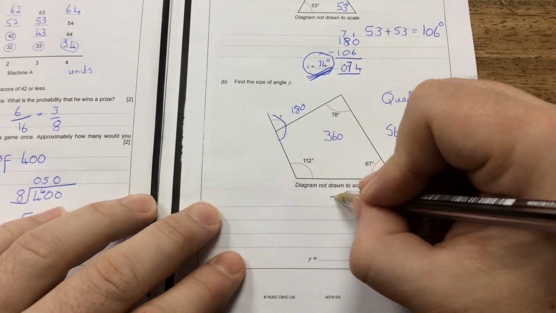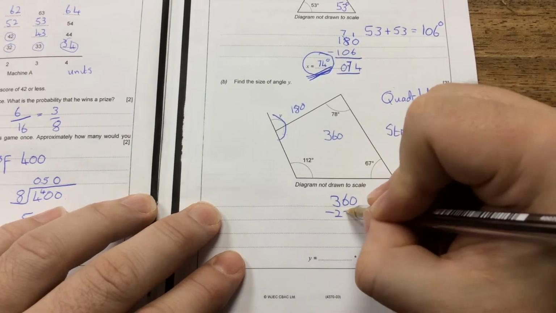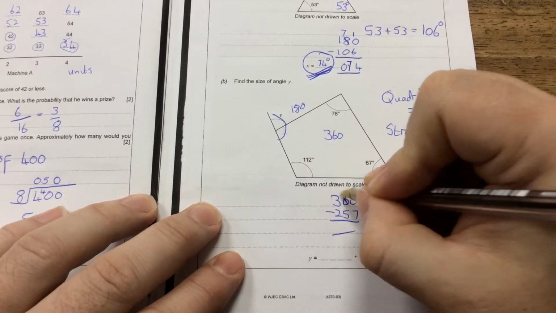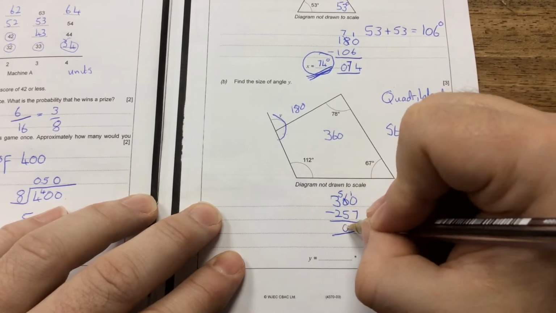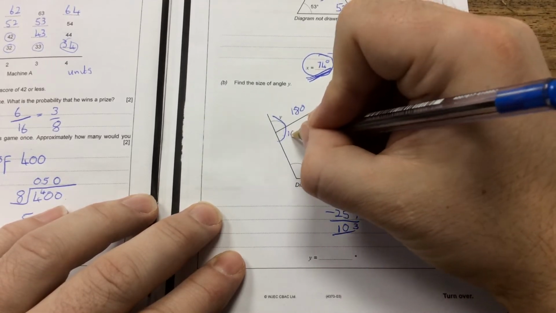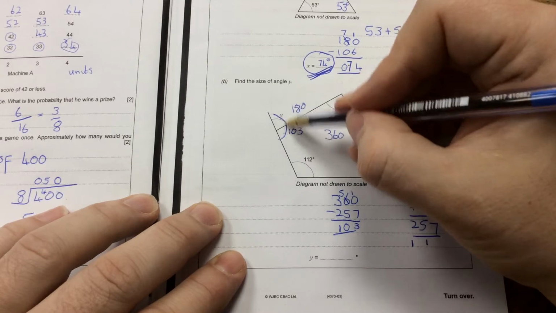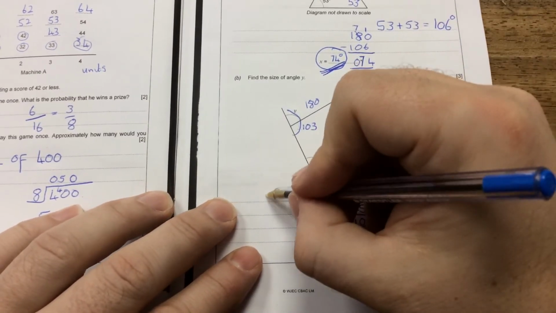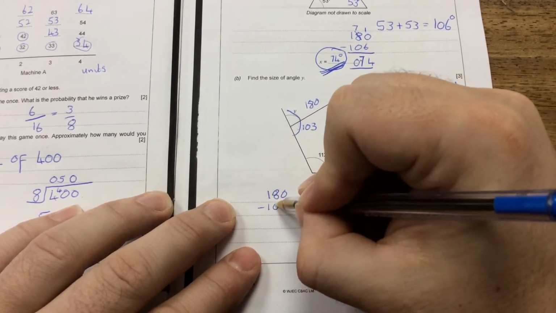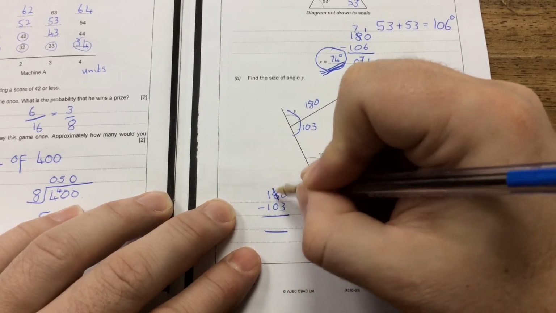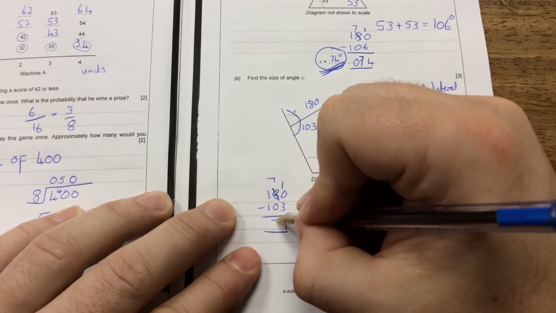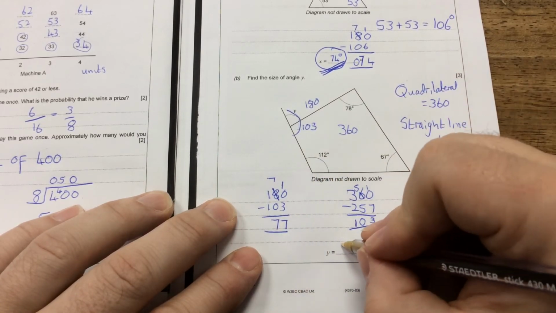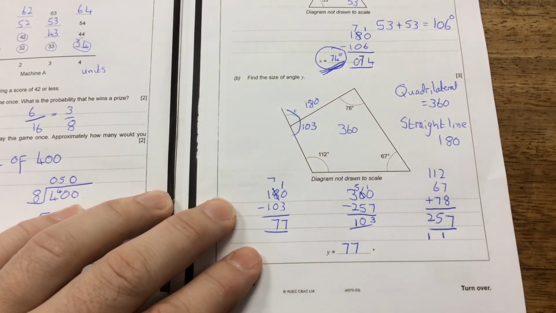To find that one then is 360 take away 257. I'm going to borrow 1, 10 take away 7 is 3, 5 take away 5 is 0. So that makes that angle there 103. And then to find y, because it's on a straight line, is 180 take away 103. I'm going to borrow 1. 10 take away 3 is 7. 7 take away 0 is 7. So y is 77 degrees.